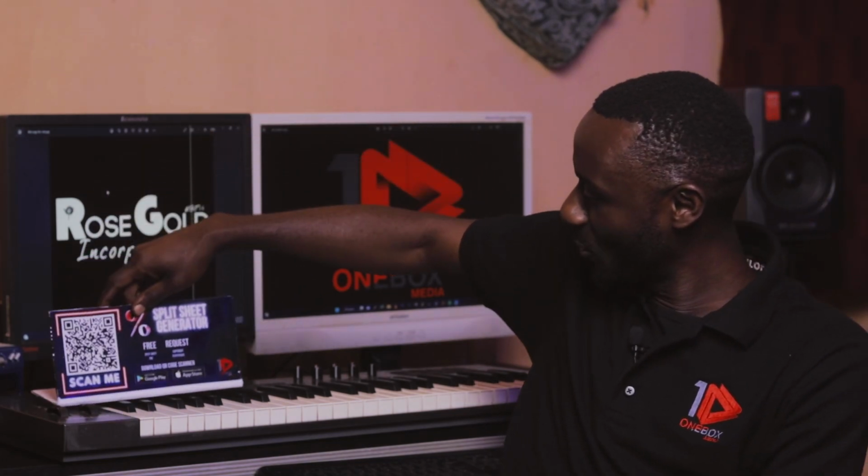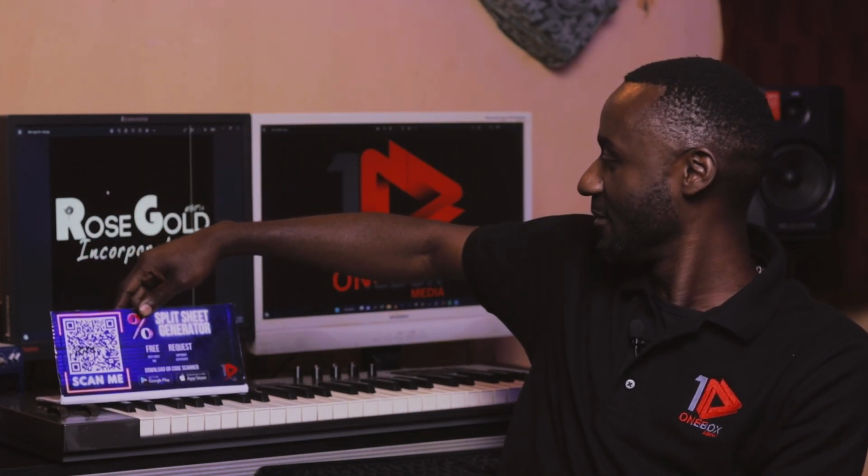So the first thing obviously we're going to look at is this thing here. This is called a split sheet generator. So a split sheet generator is a platform that generates split sheets. And what is a split sheet? A split sheet is a document that basically stipulates ownership of a song.